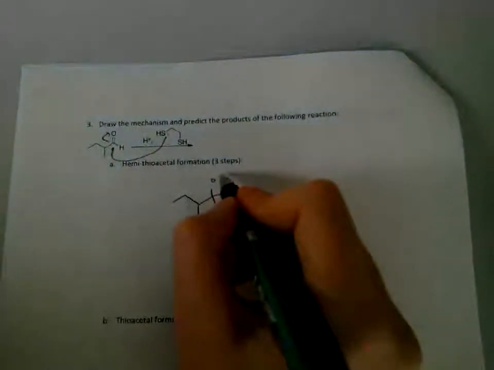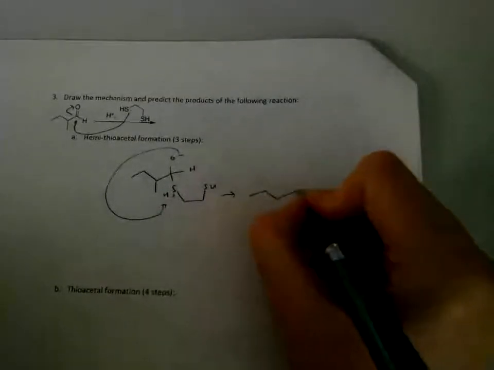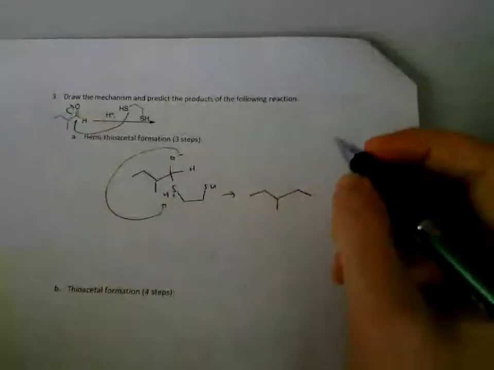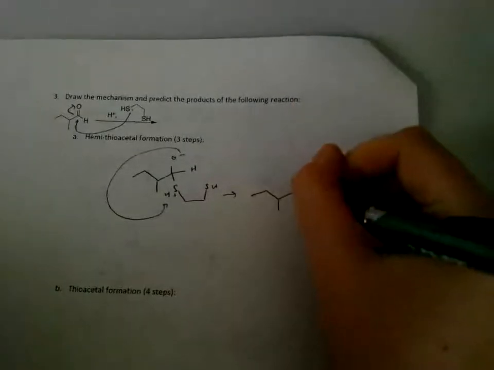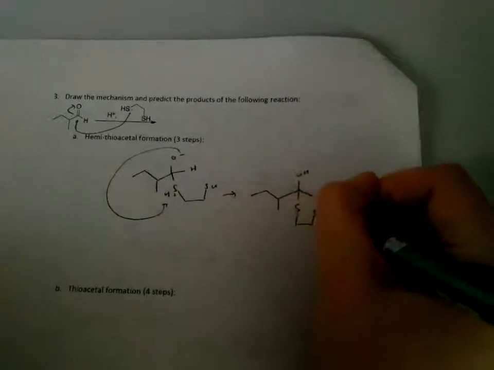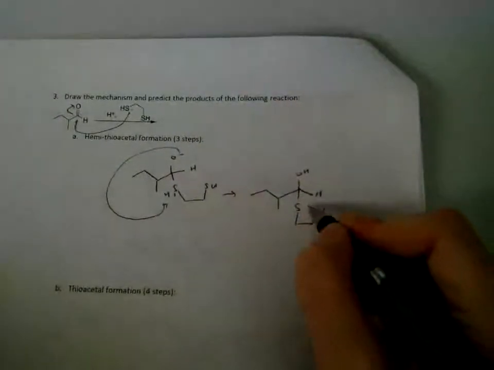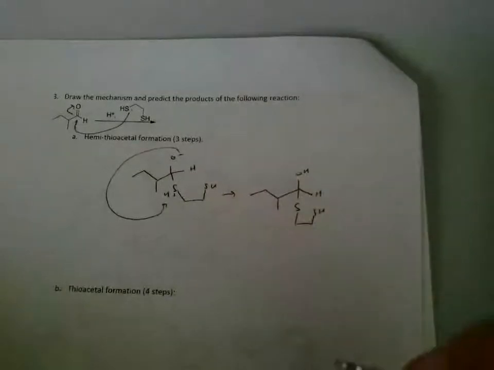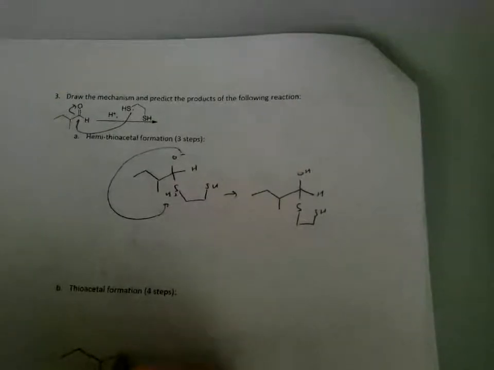This is positive and this is negative, so there's going to be a proton transfer. It can also come from this H plus in the solution. It's honestly whatever, wherever it comes from doesn't super matter. And then this reaction wants to happen again, but there's already 5 things bonded to that proton. So this is the thioacetal, and then you'll get the next step, which is the full thioacetal formation.